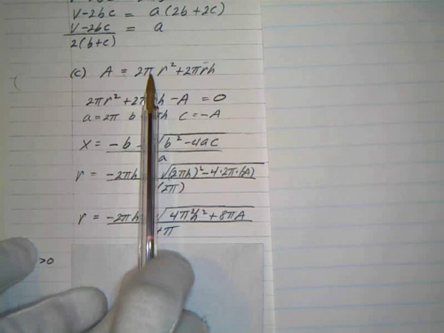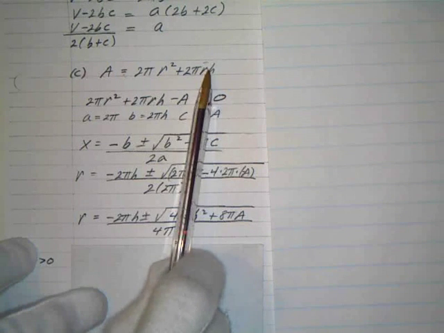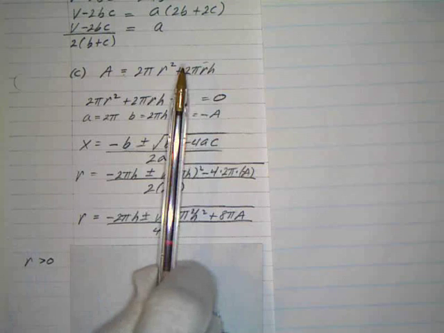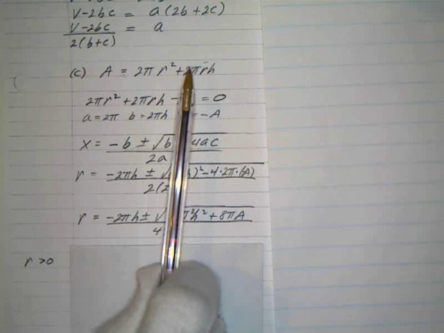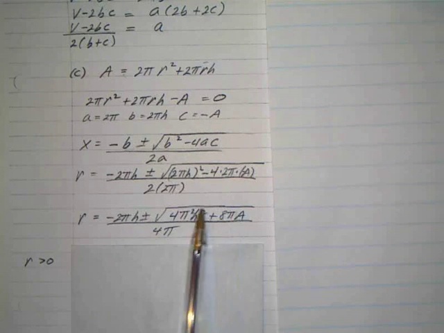That would be the top and the bottom of the can. And this would be the lateral area of the can, circumference times height. So this is the formula for the surface area of a cylinder. And those are positive, areas are positive. So this would be positive. So this whole thing would be positive.